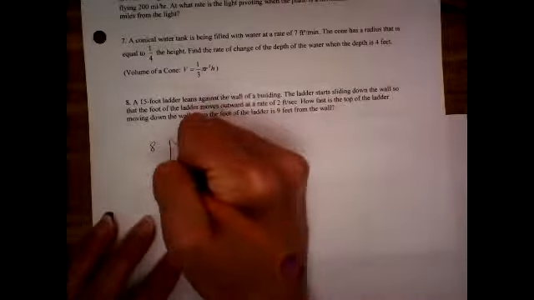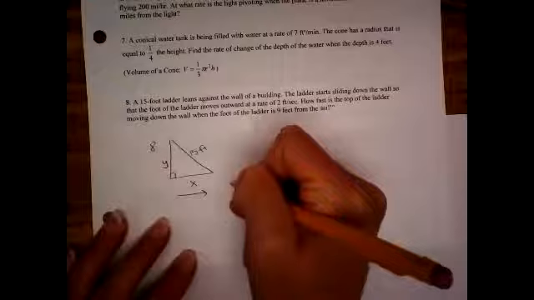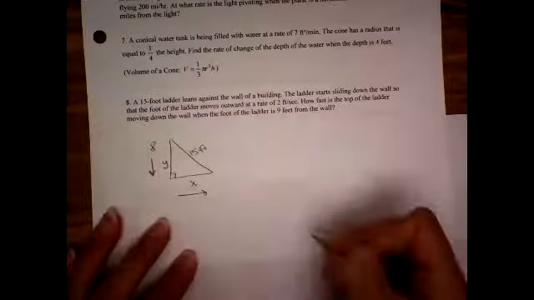All right, number 8, this is the ladder problem. A 15-foot ladder is sliding down a wall. So here's our 15 feet for the ladder. I'm going to call this x and y. The bottom is being pushed out and the top is sliding down.